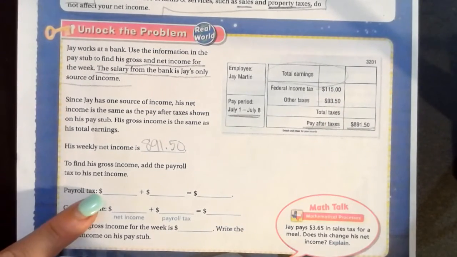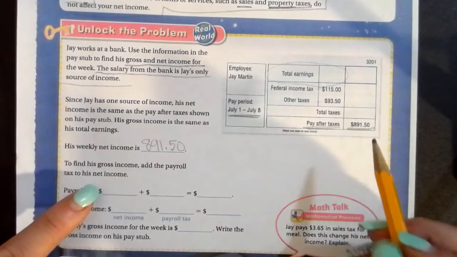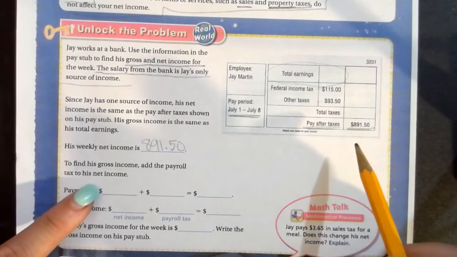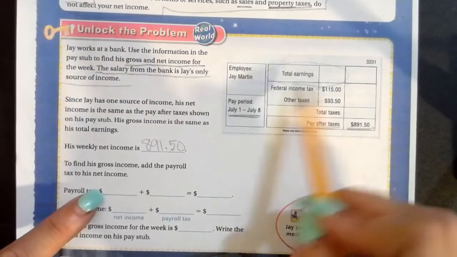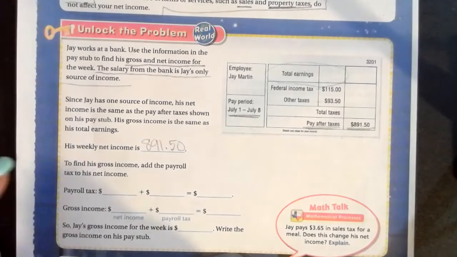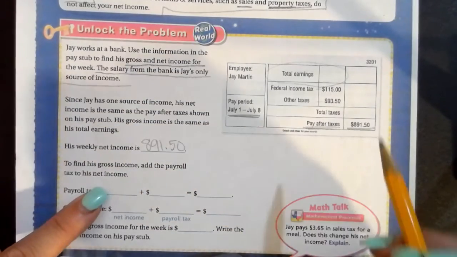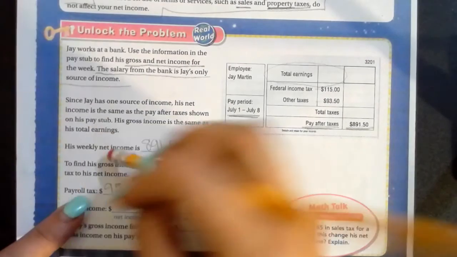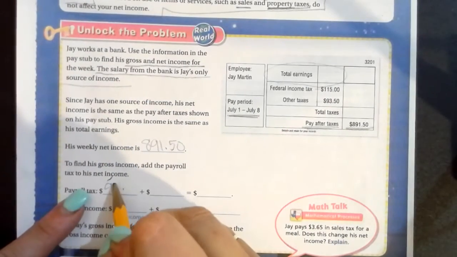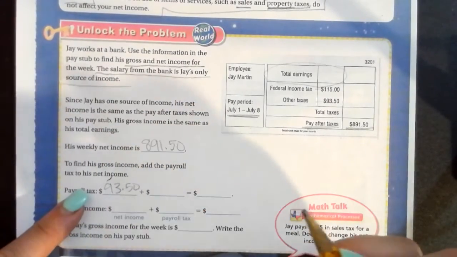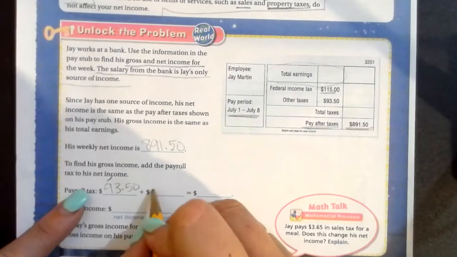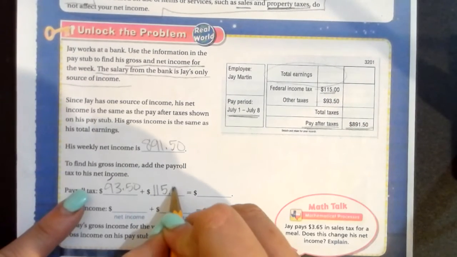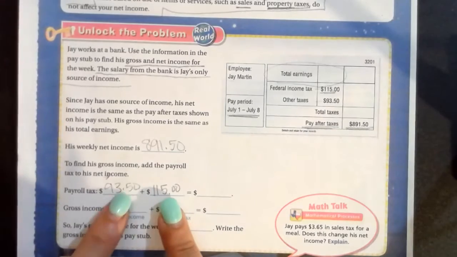So the payroll tax is what? What taxes do we see in here? Okay, so we have $93.50, and then federal tax for $115. So how much taxes are they taking out of his check?